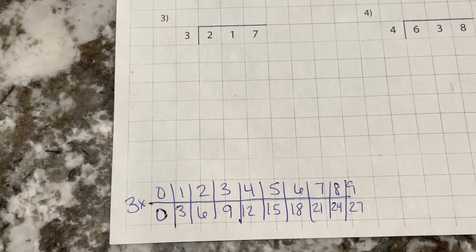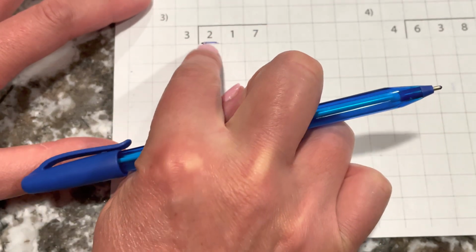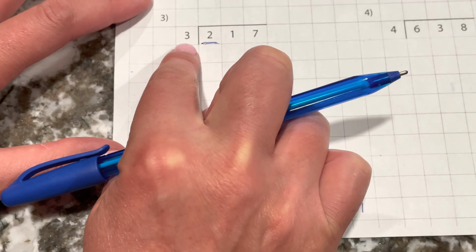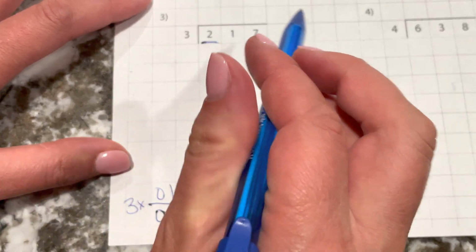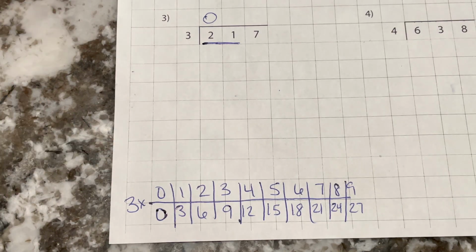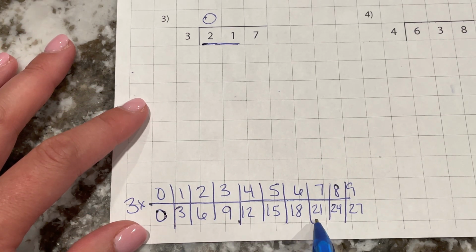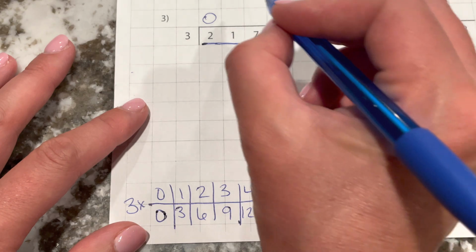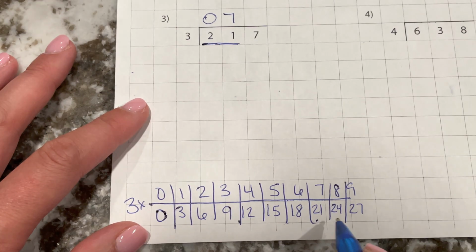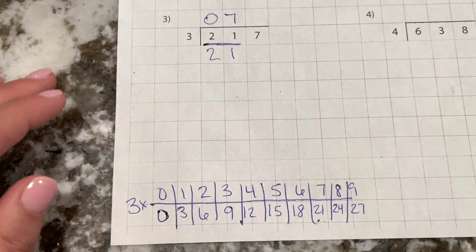Okay, now we're ready to divide. So we've got 2 divided by 3. Well, too small. Remember, it can't be less than the outside number. So now we're going to do a 0 here. And then now we're doing 21 divided by 3. Well, look to see if you have a 21 on the bottom. I do. I have it exactly, and it is 7. So 3 goes into 21 7 times. My 7 goes on the top. My 21 goes right below that 21.